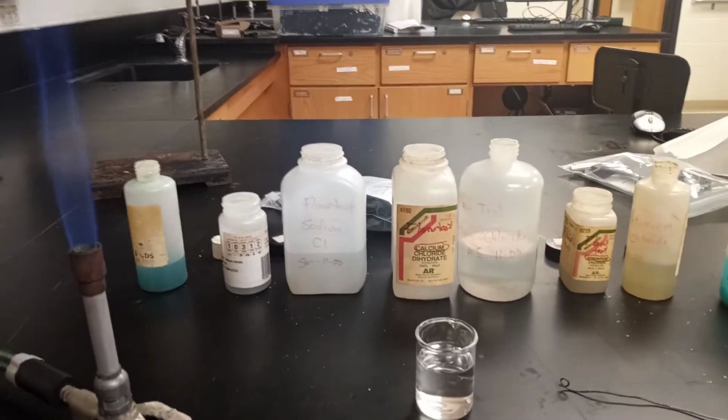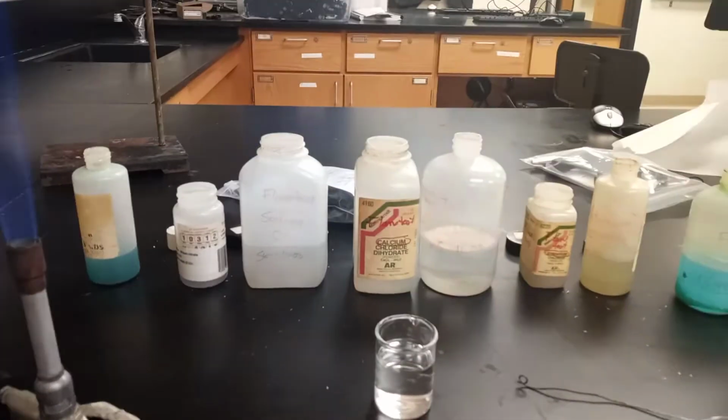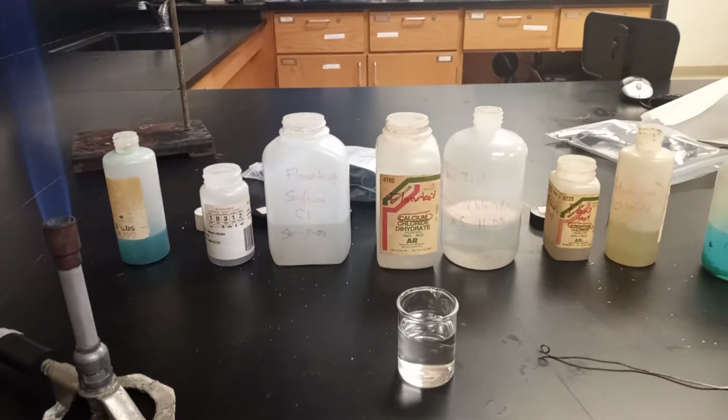Good afternoon. This is Schweitzer and our Jackson pre-lab. This is our flame test lab. What is our objective here? How is this going to work?